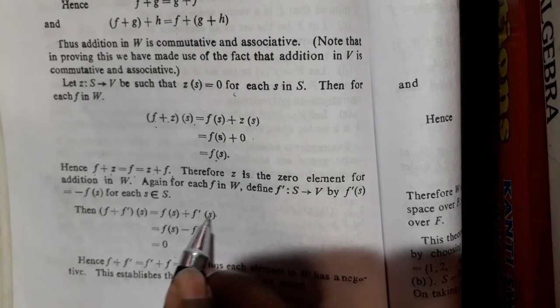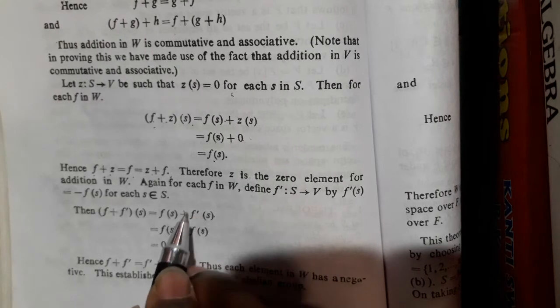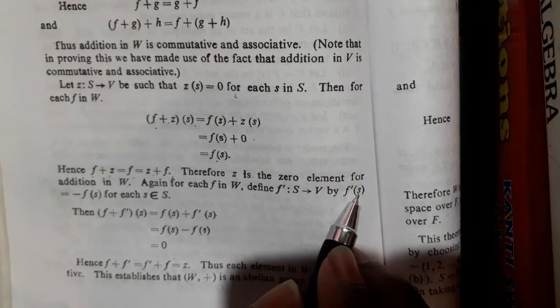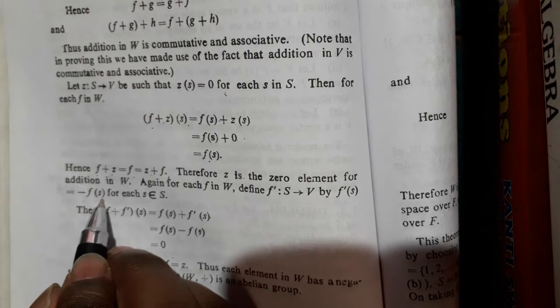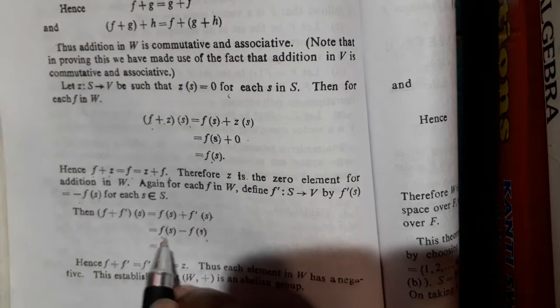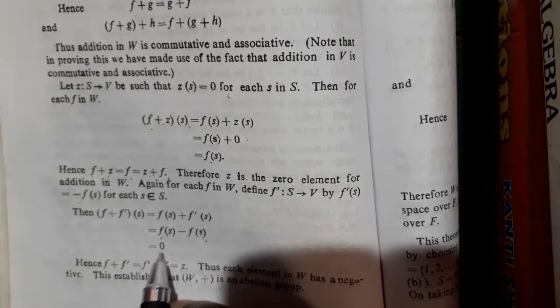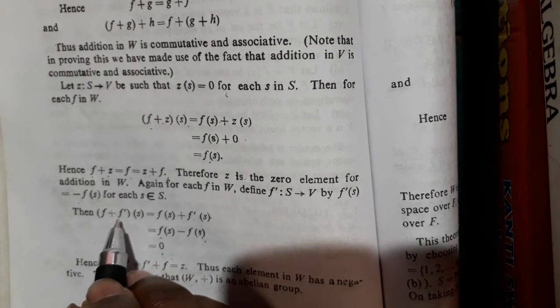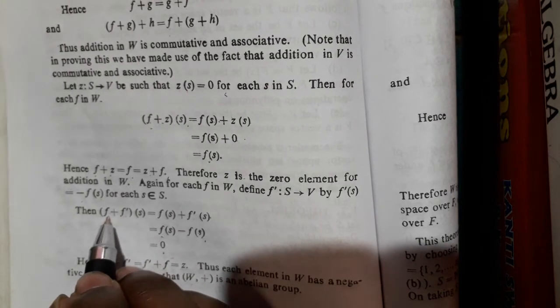Now I have defined f dash s to be equal to minus fs, so in place of f dash s, you write minus fs. So fs minus fs will get 0. So that shows that f dash is the inverse of f.